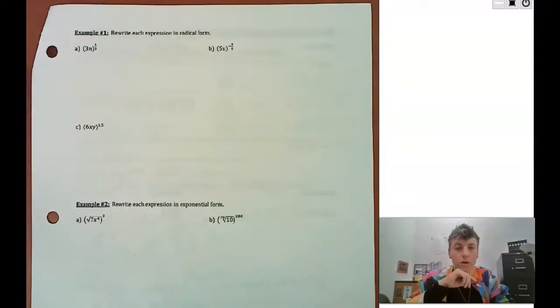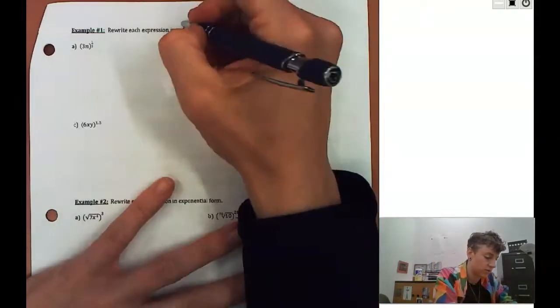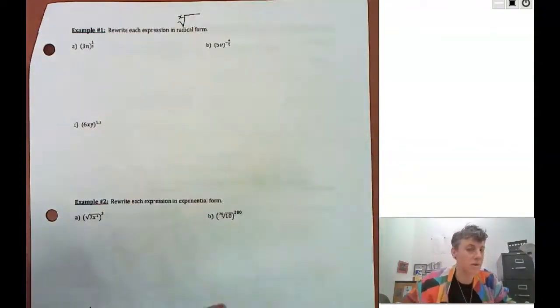We are going to rewrite some expressions in radical form, meaning we should have a root symbol. Right? Radical means we're going to have a root symbol and some type of index. Might be a square root, might be a cube root, might be a billionth root. You know, who knows what is in store for the future?